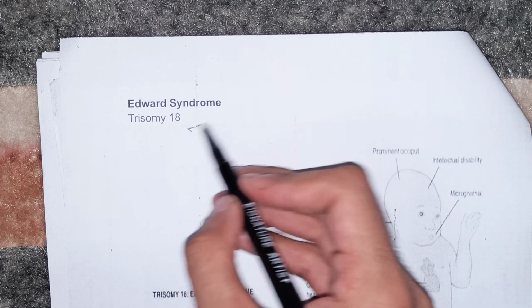There are some congenital heart defects, renal abnormalities, and a very important feature down there, that is the rocker bottom feet. Unlike Down syndrome, there is no gap between two toes. So make sure, this is micrognathia, beta. You can see the jaw is very small. This is micrognathia in Edwards syndrome.